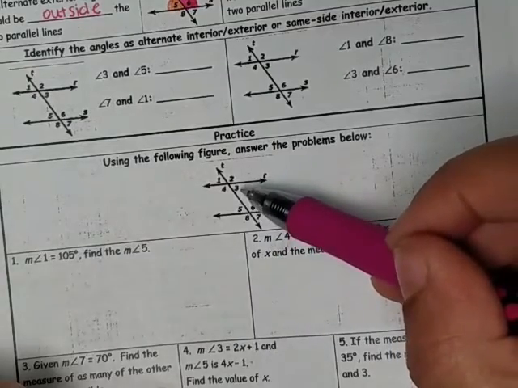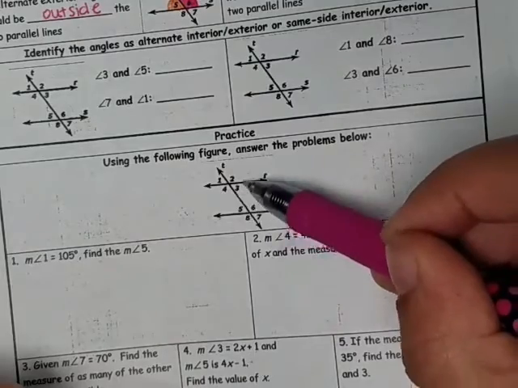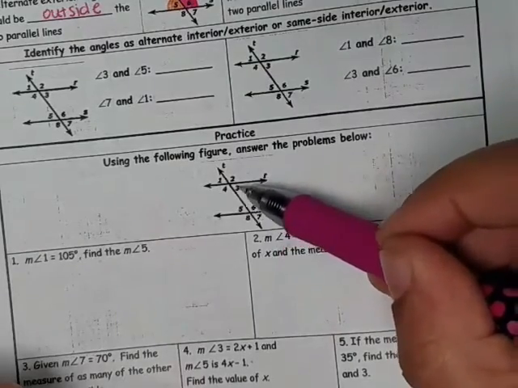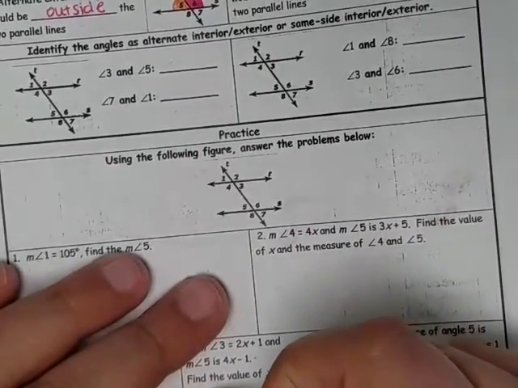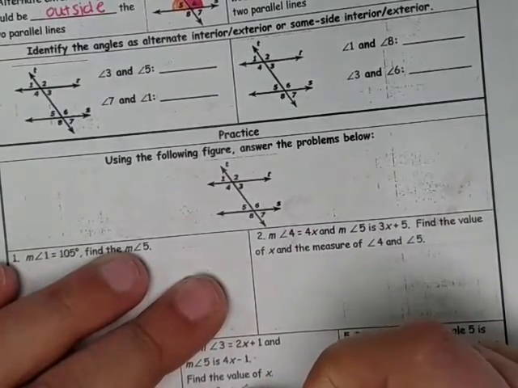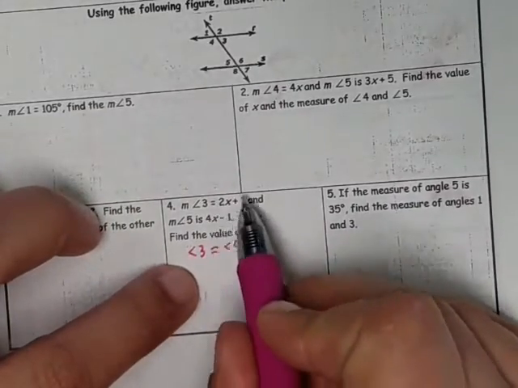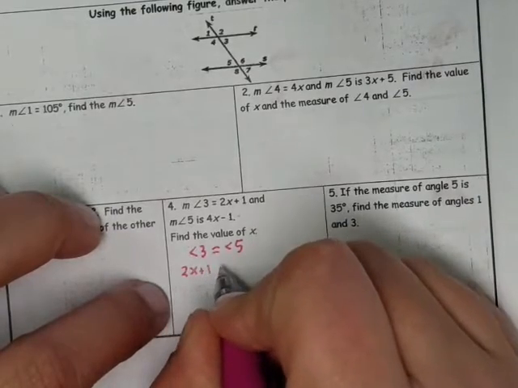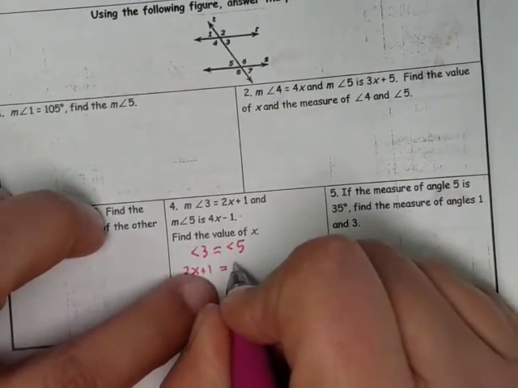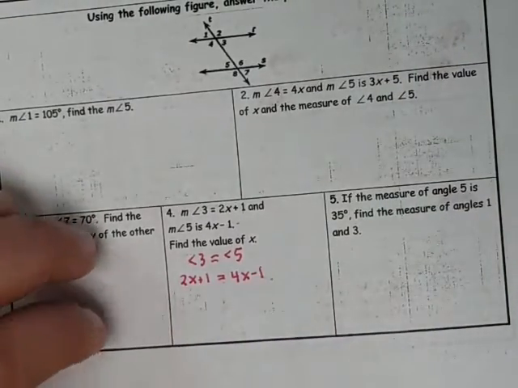Well, we know angle 3 and angle 5 are alternate interior, and alternate interior angles are congruent, and congruent means to be equal. So angle 3 actually equals angle 5. So I'm going to write that: angle 3 equals angle 5. If I know that, then I can take this expression and fill it in right here, and then take this expression and fill it in right here. And then I can use that to find my value of x.